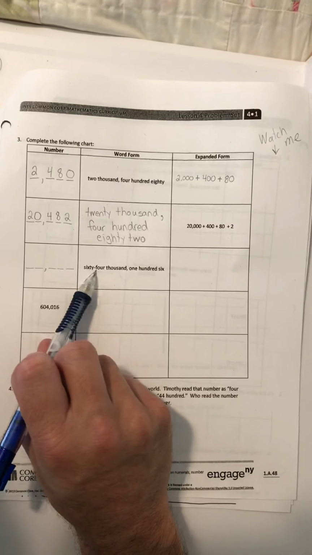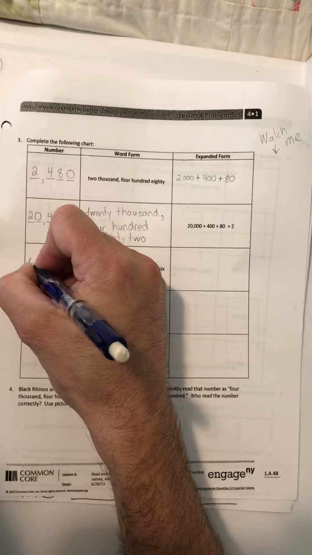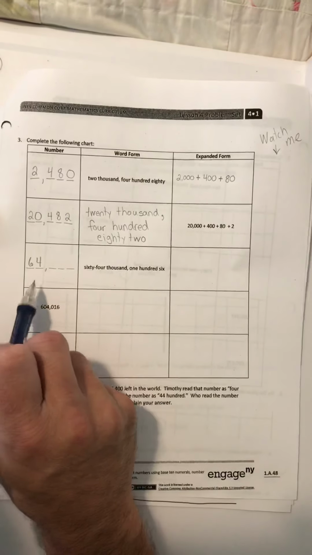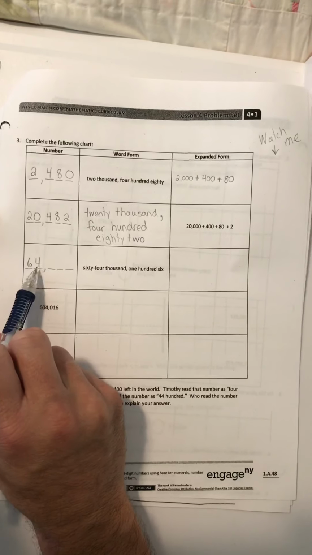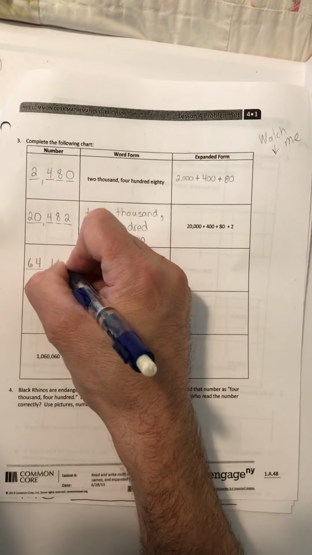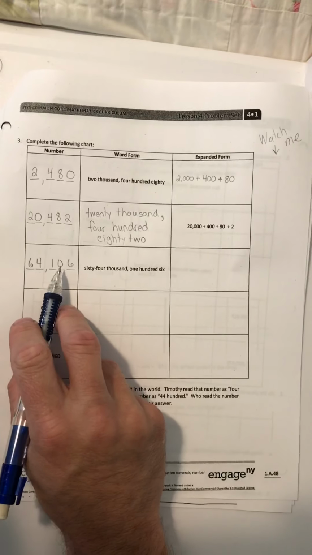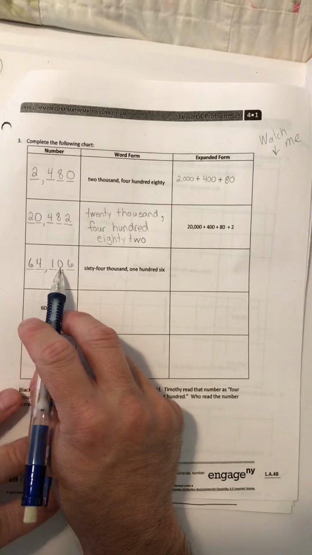So we have 64,000. So 64. That means there's 6 in the 10,000s and 4 in the thousands. So that'd be 64,106. Now notice that 0, what do we call it? By this time, guys, you should know it. We call it a placeholder. Very nice. You do need to write that 0 in.